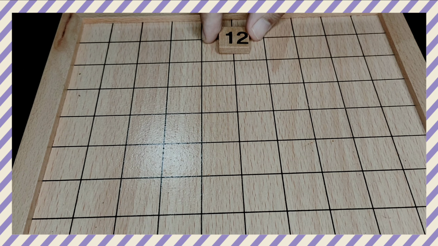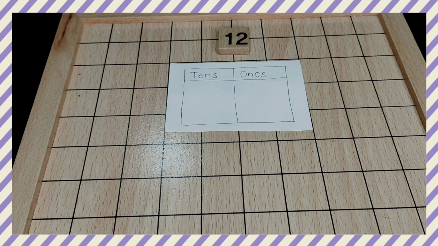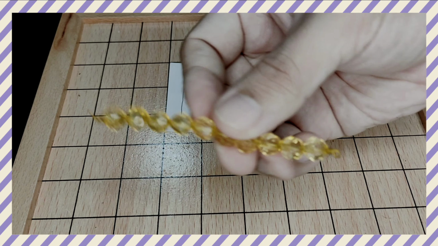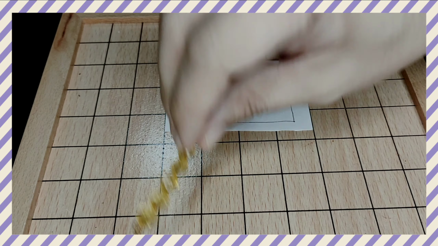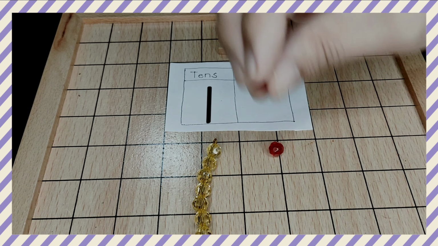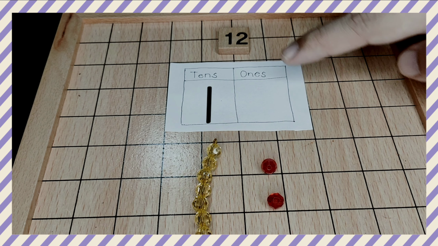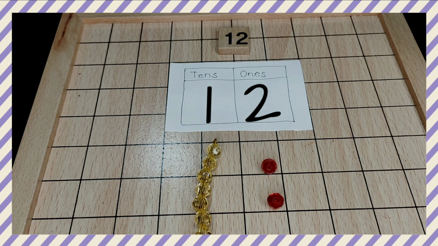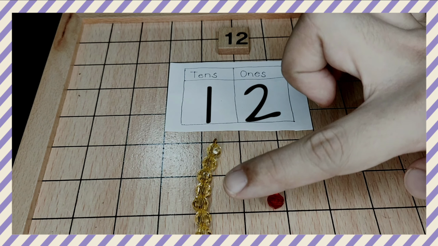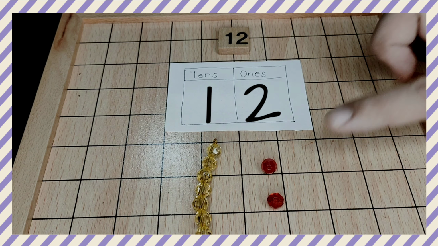This is the number 12. I have here 10 beads. Number 12, we have 1 10 bead and 2 ones. So we have 2 ones. Number 12 has 1 10 and 2 ones. These are 12 beads.